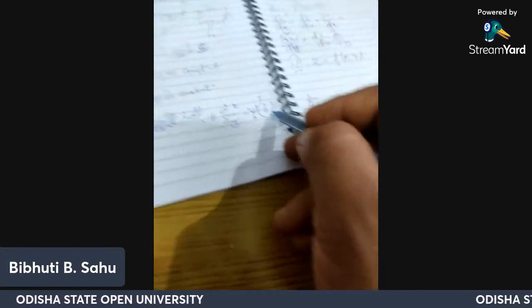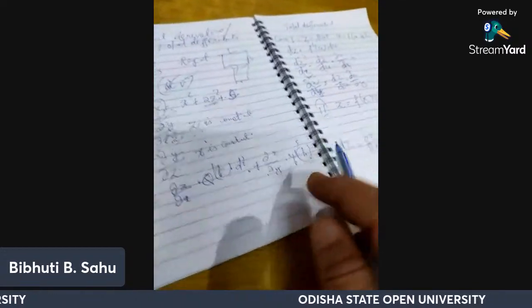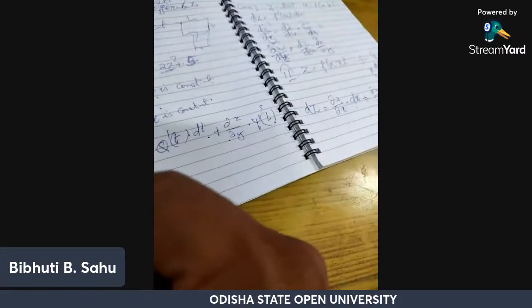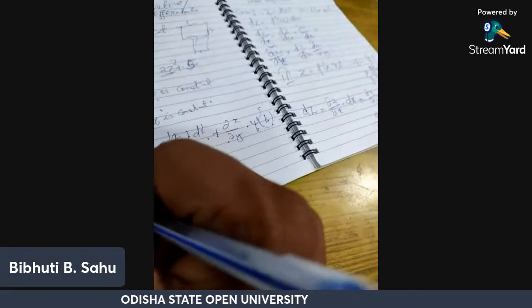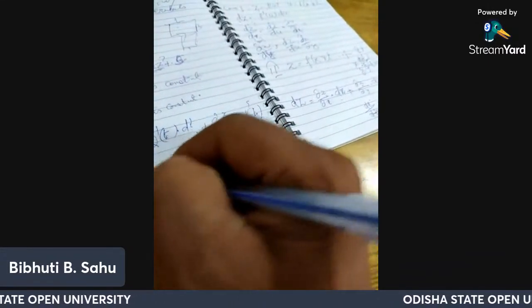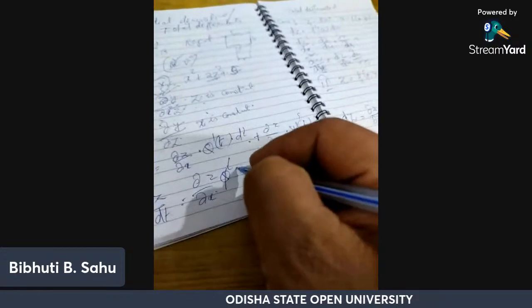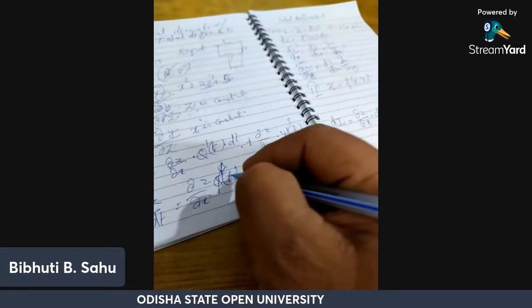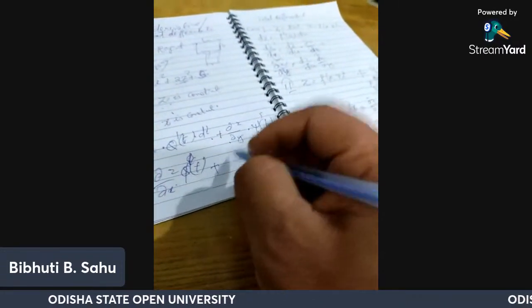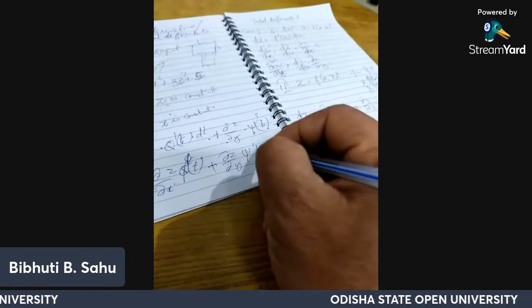So now take dt as common. Taking dt as common, we can write dz by dt is simply del z del x phi prime t plus del z del y f prime t.